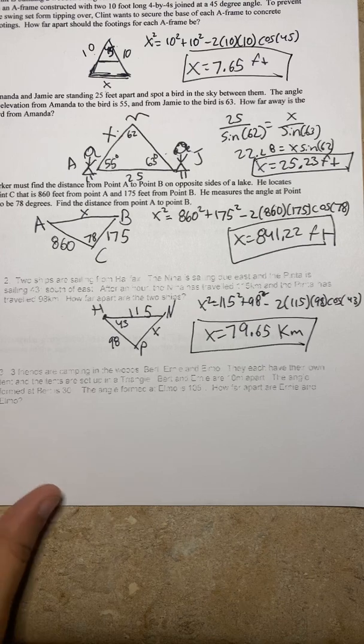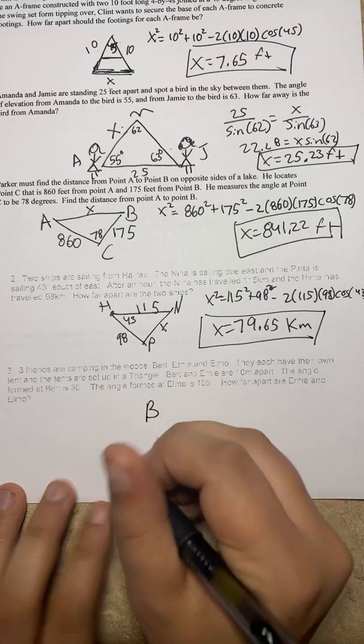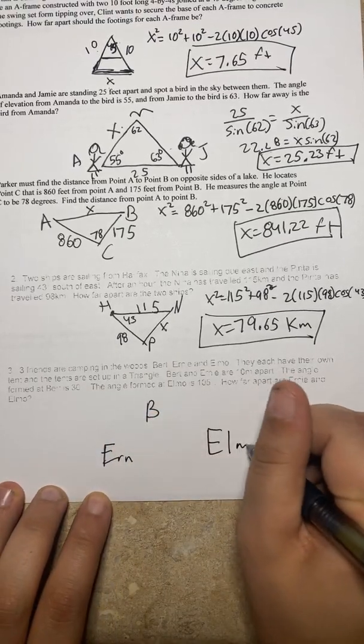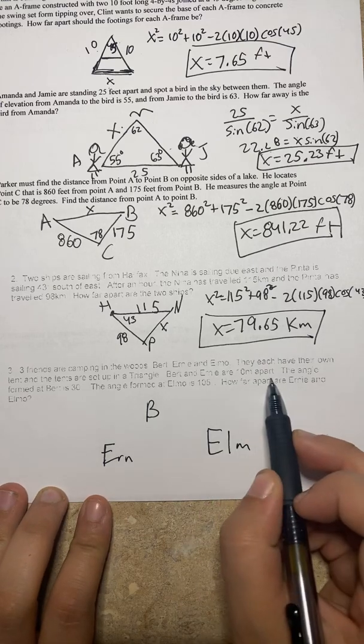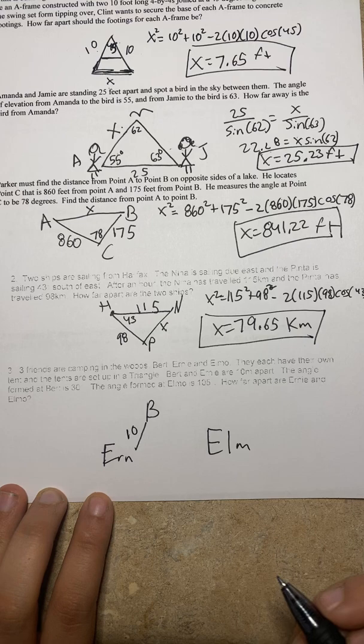And then we have our last example where we have three friends camping in the woods. We got Bert, Ernie, and Elmo. They each have their own tent and have tents set up in a triangle. So we've got Bert, we've got Ernie, and we've got Elmo. Okay? It says Bert and Ernie are 10 meters apart. So Bert and Ernie are 10 meters apart.